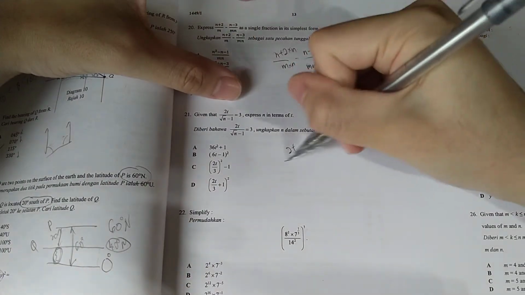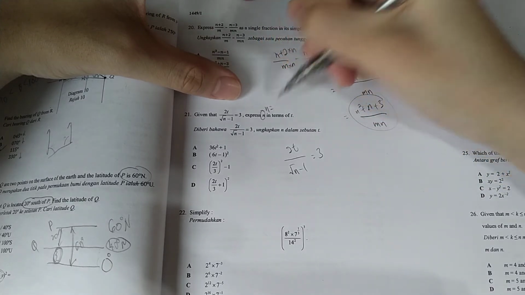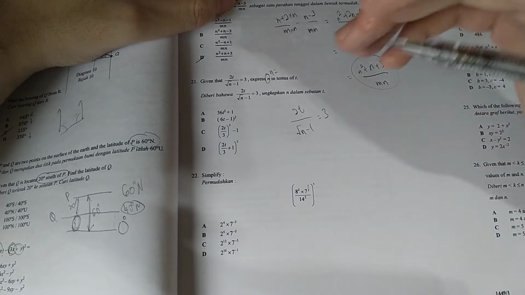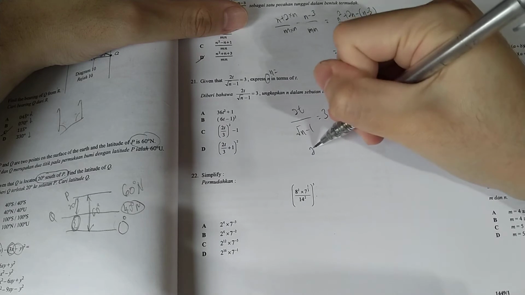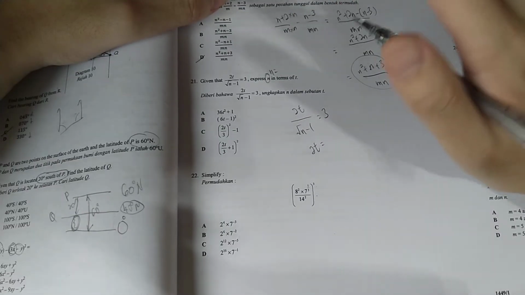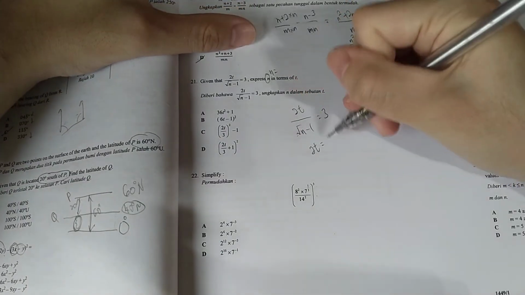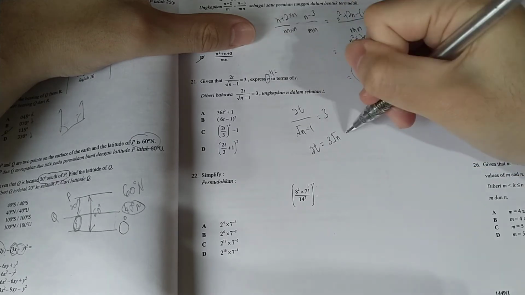Okay, 21. Given that 2t over square root n minus 1 equals to 3. Express n in terms of t means cari n. How to cari n? First of all, I always hilangkan fraction. I nampak fraction, I always hilangkan. The first step is always hilangkan fraction. Because that is the priority. Okay? I hate fraction. Okay, if kalau other fraction, right, it's very hard to proceed. So I terus hilangkan fraction. 3 times square root n is 3, just 3 square root n lah. And then 3 times negative 1 is negative 3.